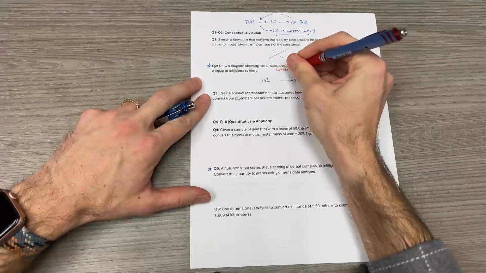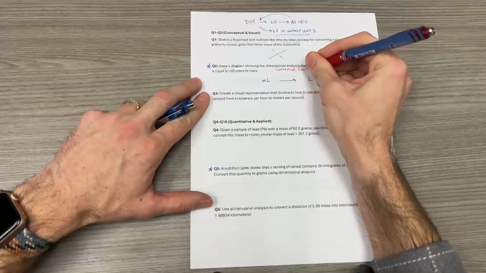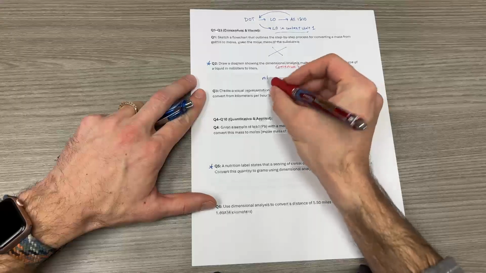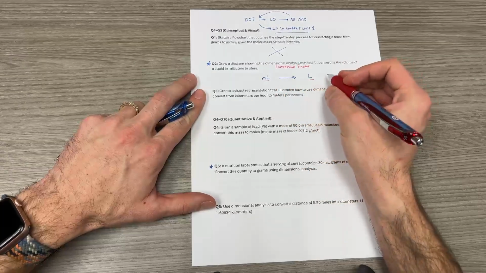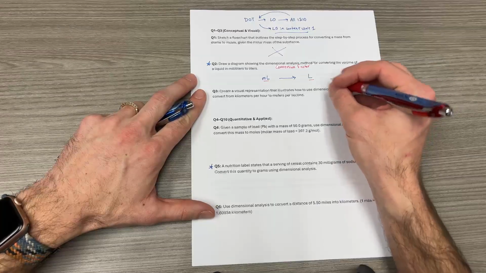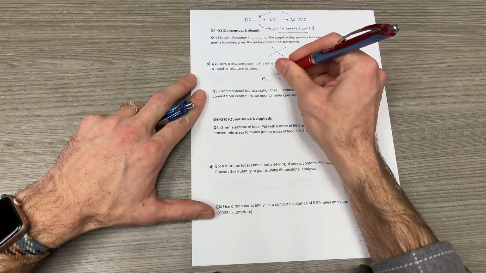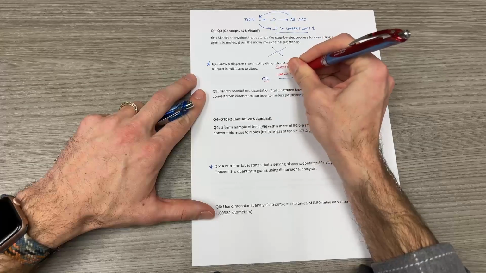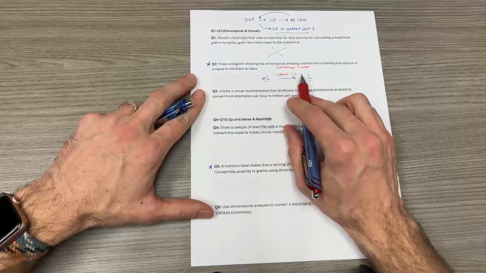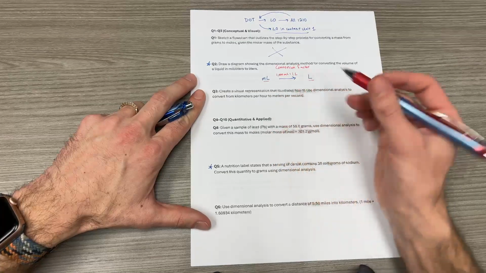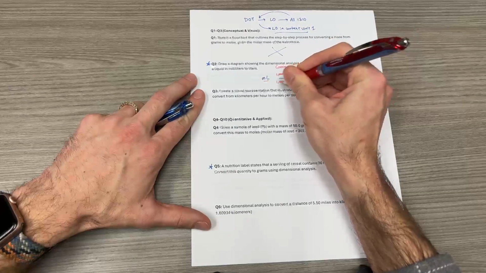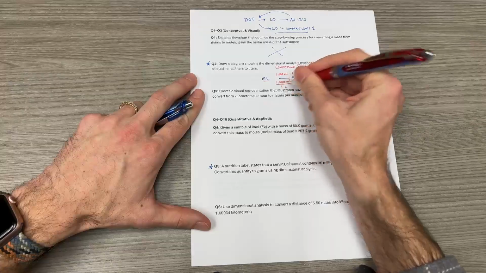A conversion factor should have at least 2 units. In this case, the 2 units will need to be milliliters and liters. There's a few ways that you can write conversion factors. For instance, you could say that 1,000 milliliters is 1 liter. And you can use this hyphen to say that this is a relationship. A more useful way to write it is as a fraction. 1,000 milliliters is 1 liter.